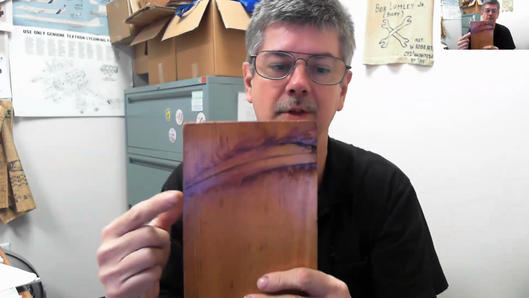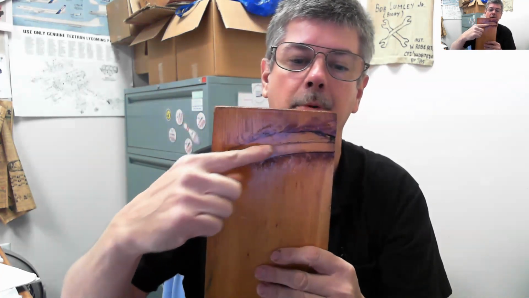What that is, okay, if we look here, see the knot? That's where the branch of the tree was growing out. Most of the time, you only see the knot like so. It just so happened that this board was cut parallel to the branch. So this is the center of the tree, and this is where the branch was growing out of the tree.